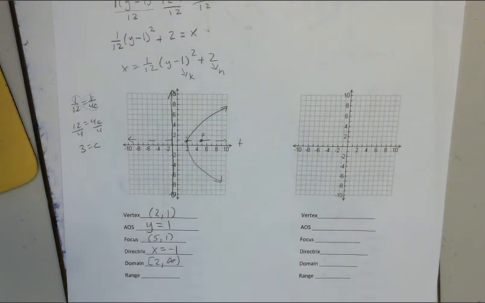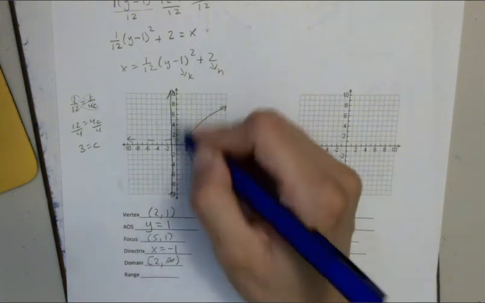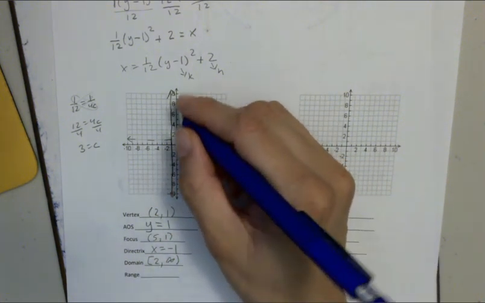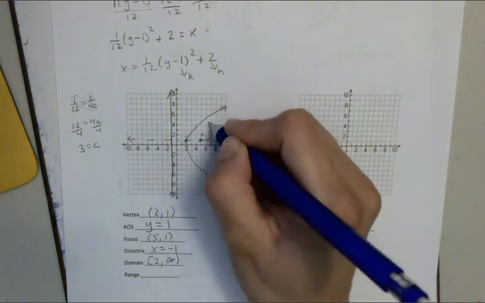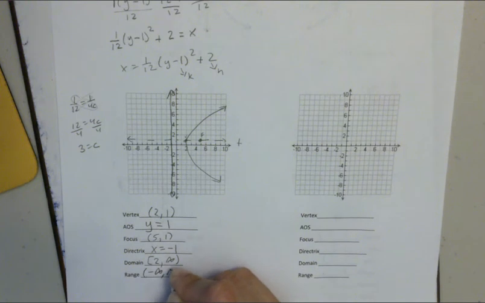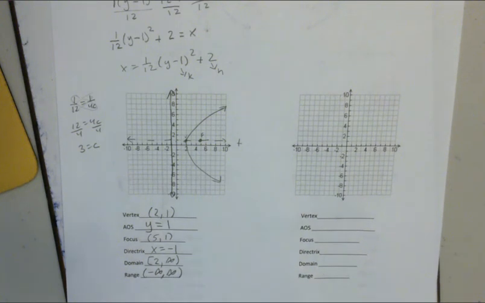And then for our range, remember we look along our y-axis. If we look on our y-axis, we do have all these points along our x-axis. So that means our range is all real numbers, negative infinity to positive infinity.